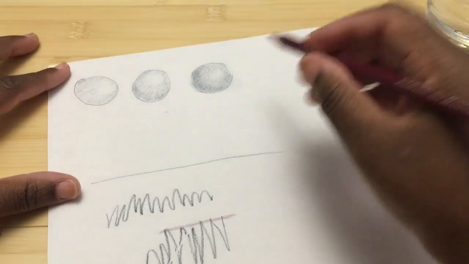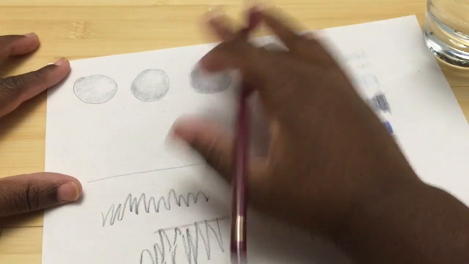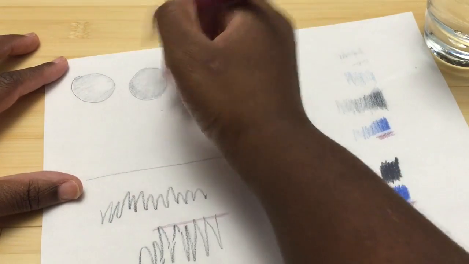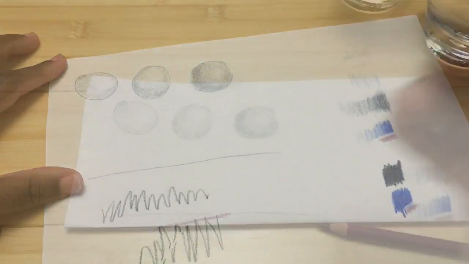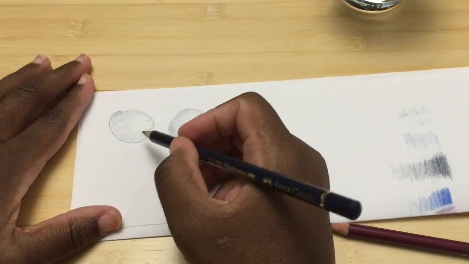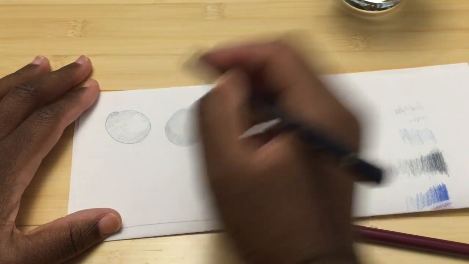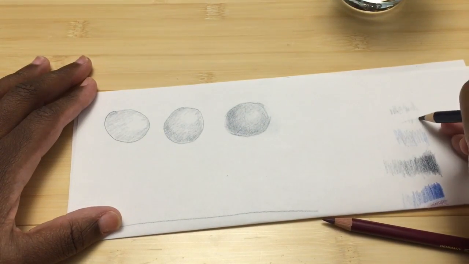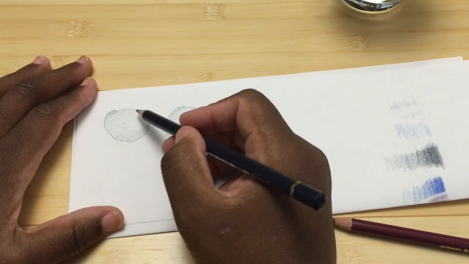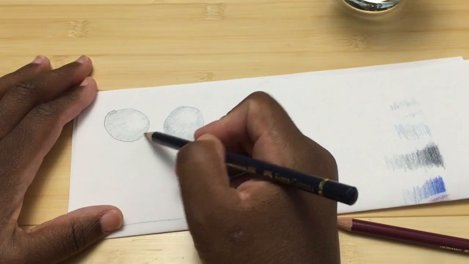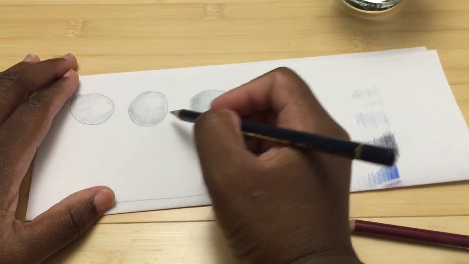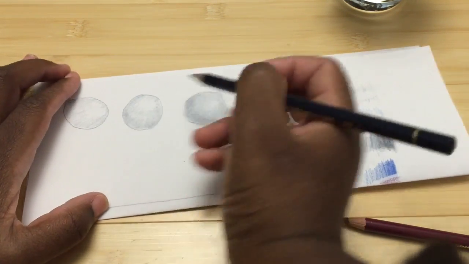So let me show you. Let me fix this paper, and then I'll show you how to get this done. So I'm back, and what you do is you start off with just a light hand, and you're going to be using this light pressure that I showed you. So if you want to do this, you're just going to go in with your lightest pressure.